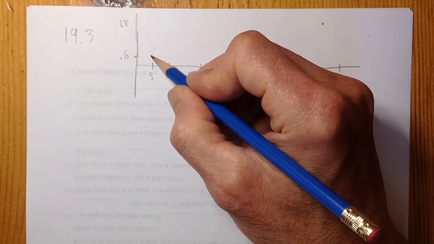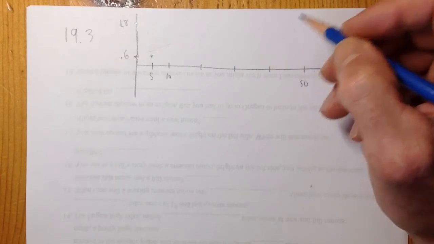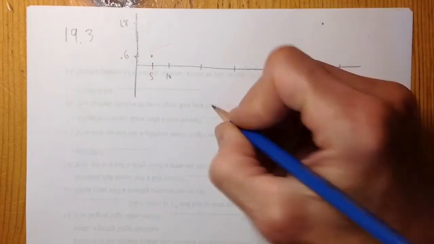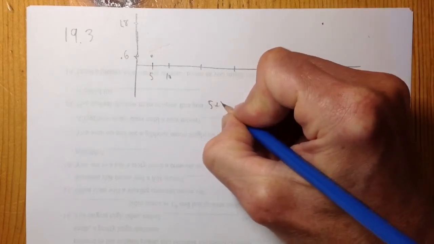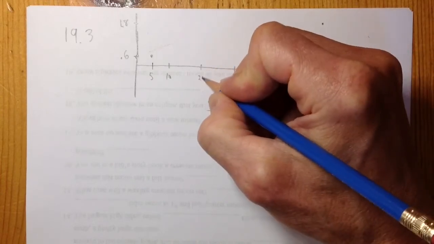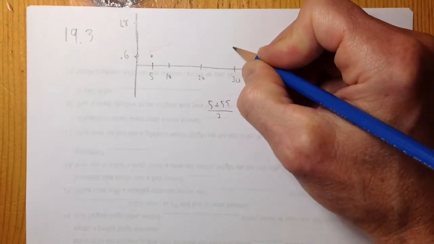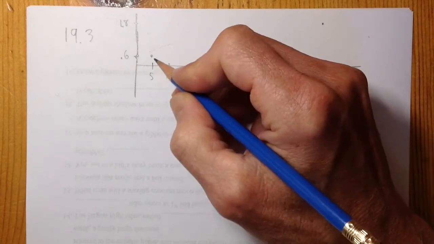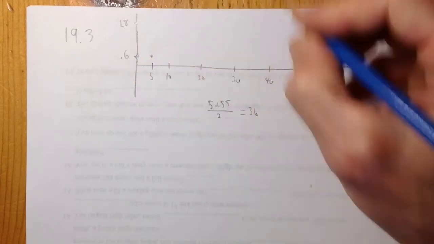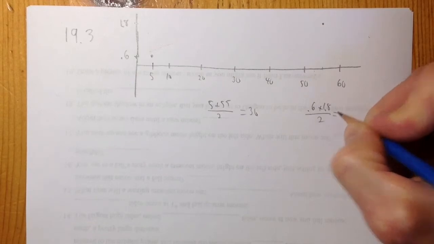Okay, so this is a low point, so halfway in between is where it crosses over. So see 5, 55, what's halfway in between 5 and 55? Add those together. So 5 plus 55 divided by 2, that would be 30 seconds. So 10, 20, 30, 40. So at 30 seconds it's halfway up, halfway in between the trough and the peak. So that would be at what's halfway in between 0.6 and 1.8? So 0.6 plus 1.8 divided by 2.